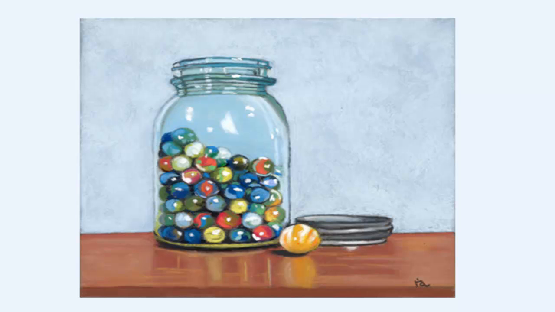And what sort of questions can you ask knowing these sets? How many elements are in the set of marbles outside the jar in this picture? Well, we have one marble right here that's outside the jar. So there's one element in the set of marbles outside the jar in this picture.